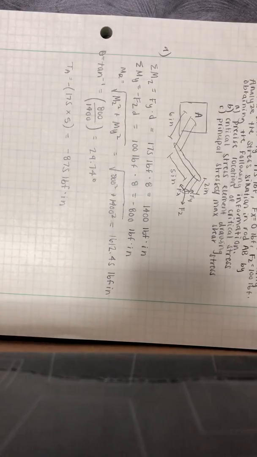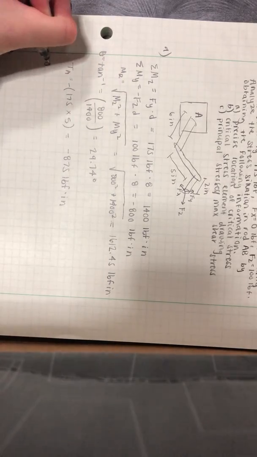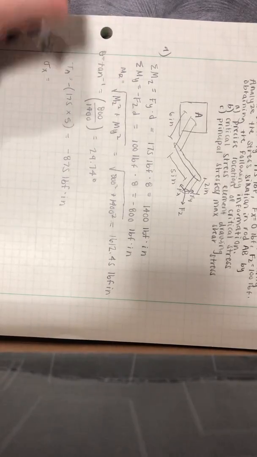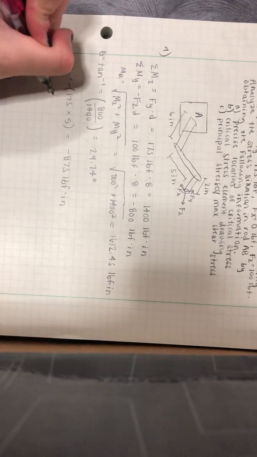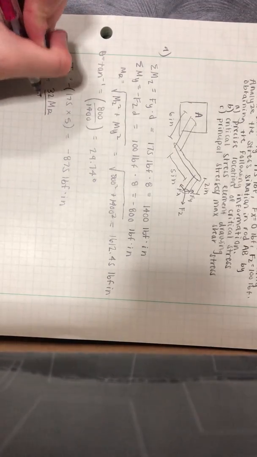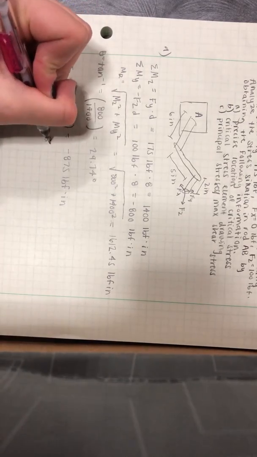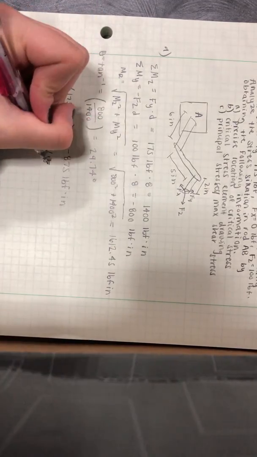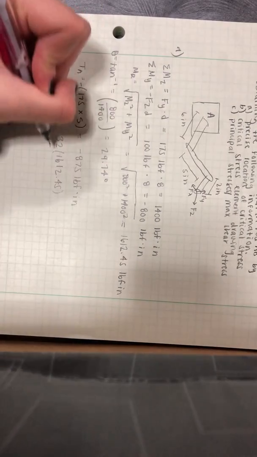For B, they want the critical stress element drawing and the locations of the critical stresses. So I guess we're not totally done with A, so I'll just keep going. The bending stress at the cross section, the formula for that is 32 Mr over pi d cubed. So we have our Mr, we're just going to plug it in: 1602.45.